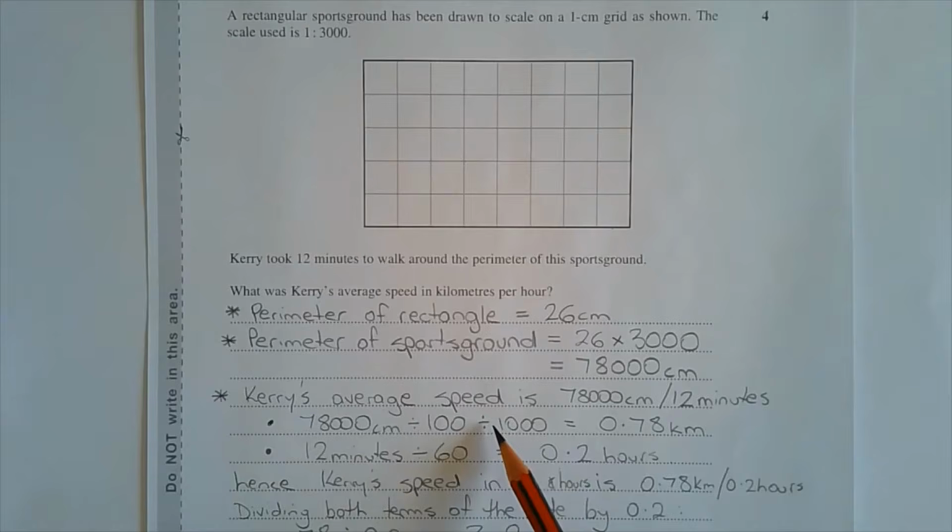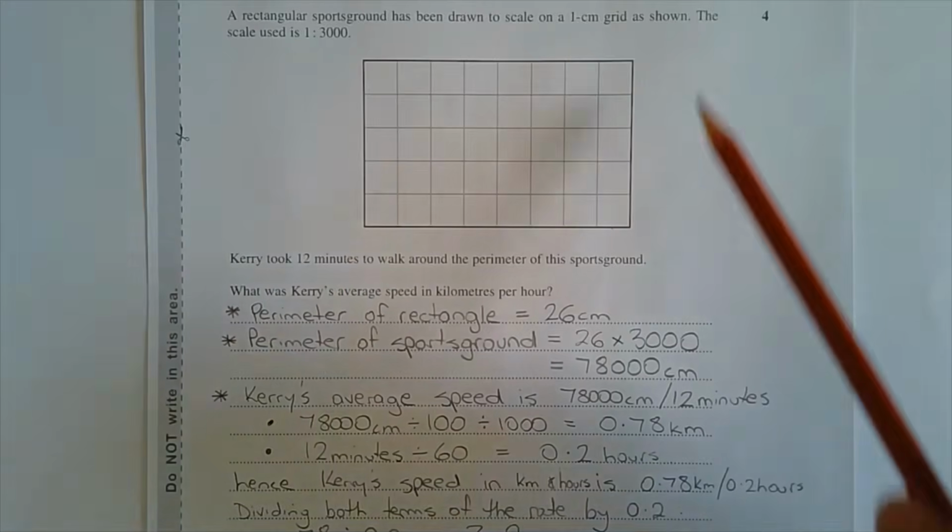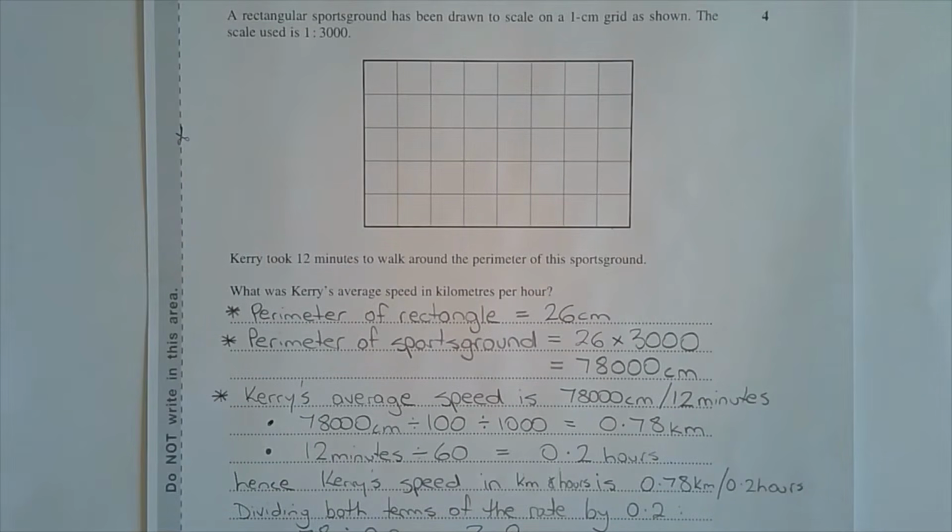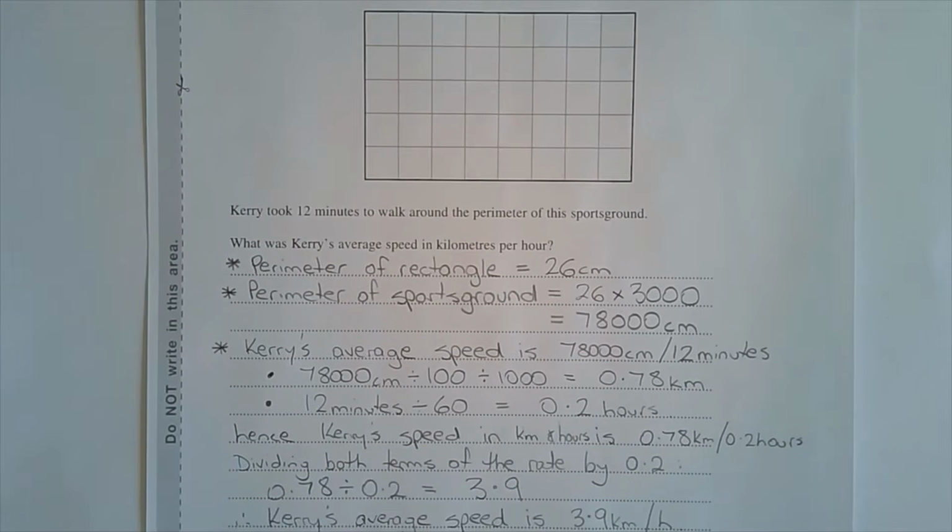Now Kerry's average speed is 78,000 centimetres per 12 minutes, since Kerry took 12 minutes to walk around the perimeter of this sports ground. But we want Kerry's average speed in kilometres per hour. Now converting 78,000 centimetres into kilometres, we can do it in 2 steps or in 1 step. So dividing it by 100 converts 78,000 centimetres into metres, then dividing it again by 1,000 converts the metres into kilometres. So 78,000 centimetres is equivalent to 0.78 kilometres. Now 12 minutes needs to be converted into hours. So dividing 12 by 60, 12 minutes is equal to 0.2 hours.